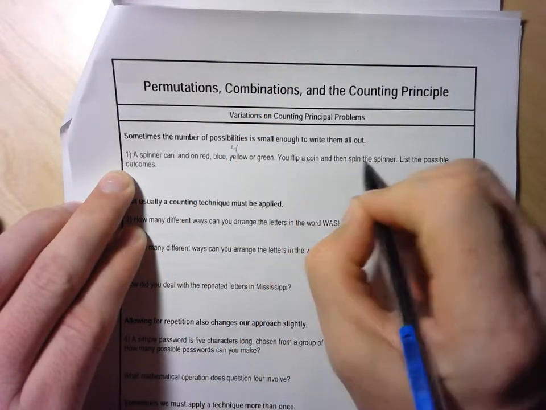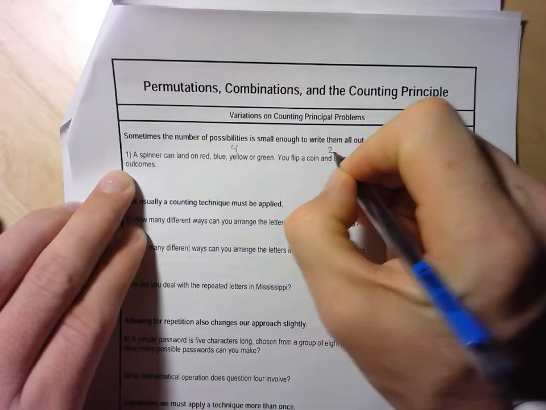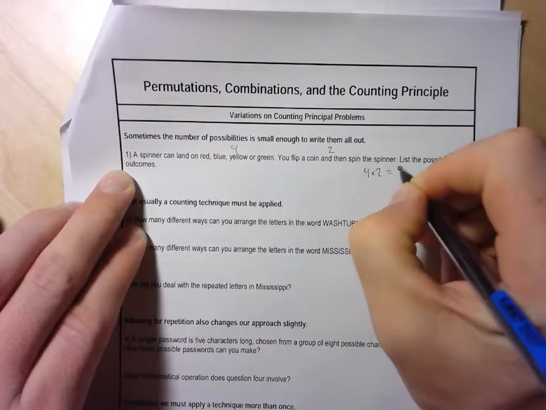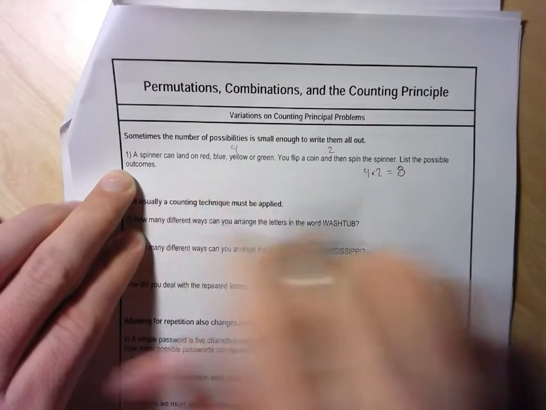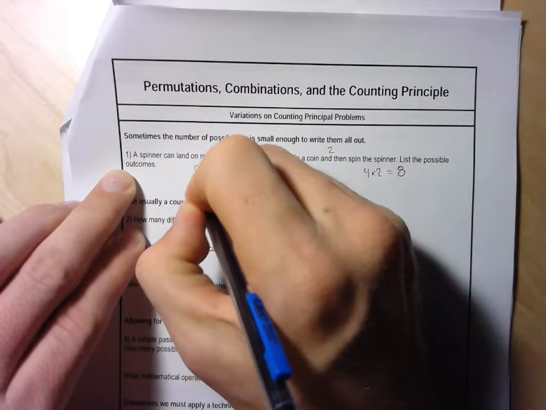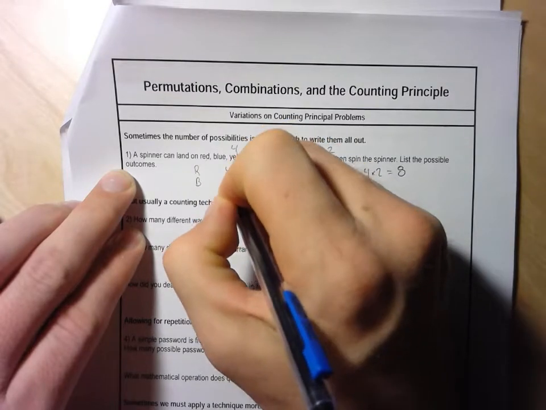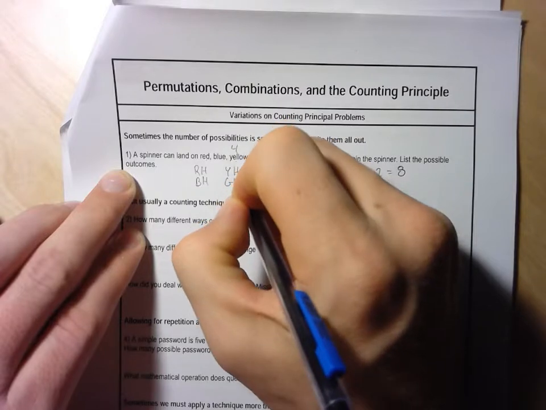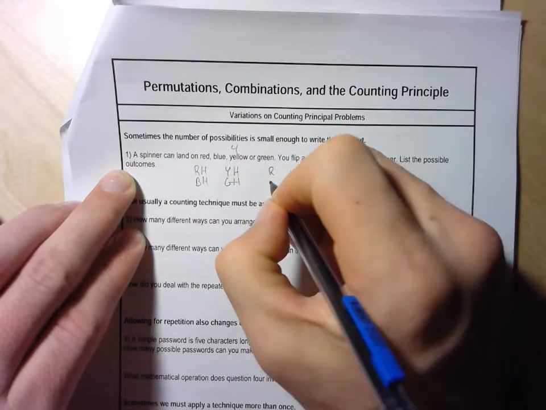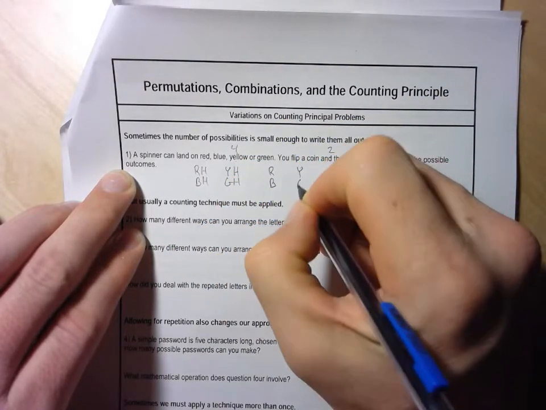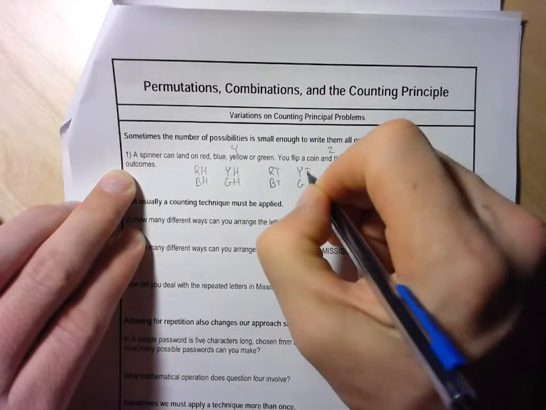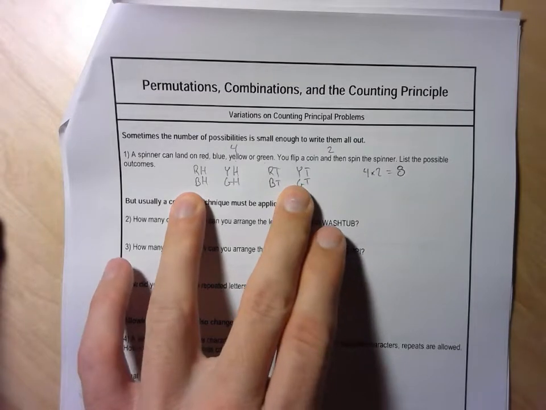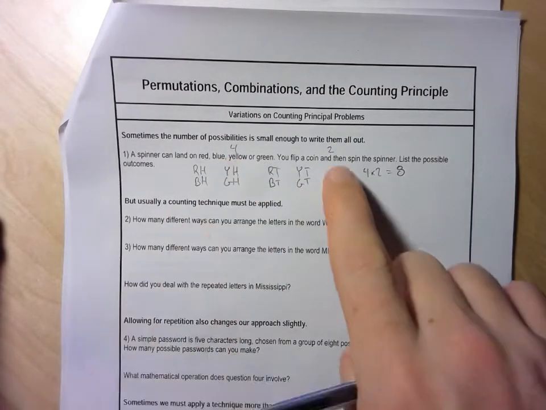You flip a coin, and there are 2 possibilities for the coin. So we should have 4 times 2 for 8 possibilities total, but it's really easy to write everything out. Red, blue, yellow, green, and then heads, heads, heads, heads. And we also have red, blue, yellow, green, and tails, tails, tails, tails. So those are all 8 possibilities right here. 4 possibilities from the spinner, 2 possibilities from the coin.